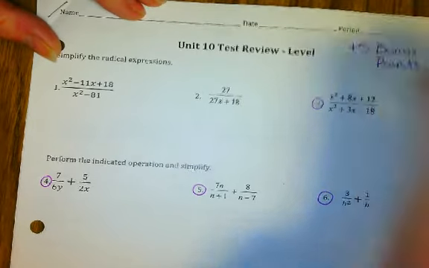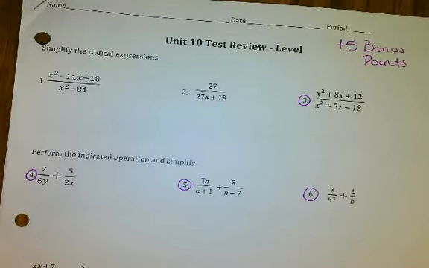Alright, so this whole unit was about rational functions, so adding, subtracting, multiplying, and dividing, and then solving. So we're going to start off real basic.